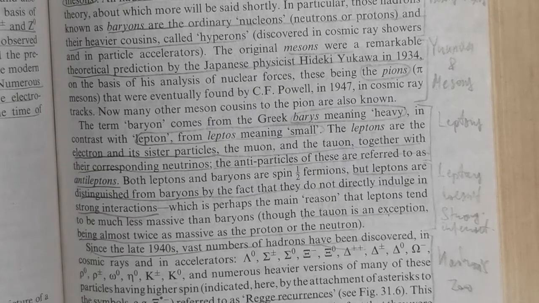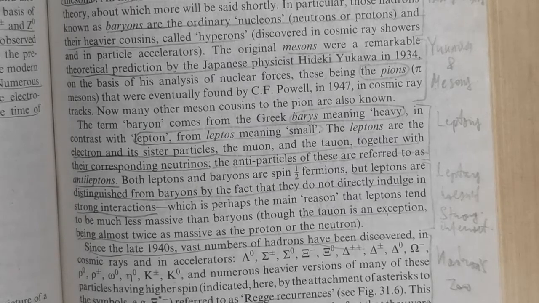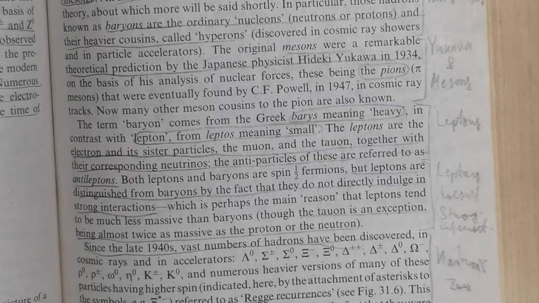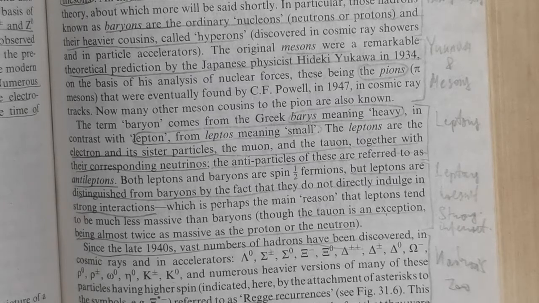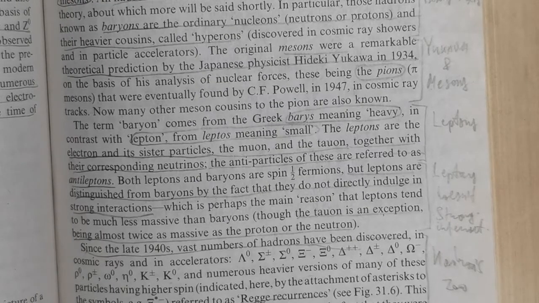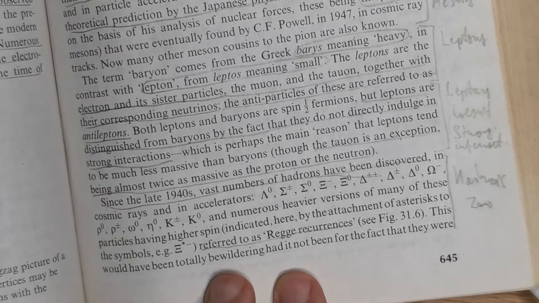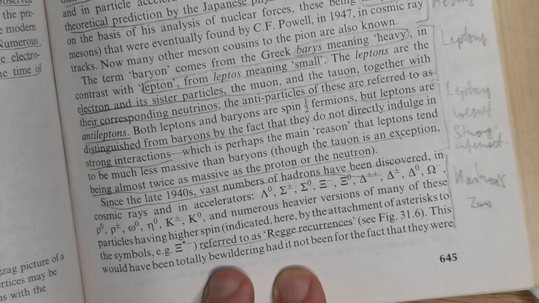He says that this is perhaps the main reason that leptons tend to be much less massive than baryons, because a lot of energy, and therefore mass, is concentrated in the strong force interactions between the quarks in protons, for example. But the tauon is an exception, being almost twice as massive as the proton or the neutron. Interesting. Why?